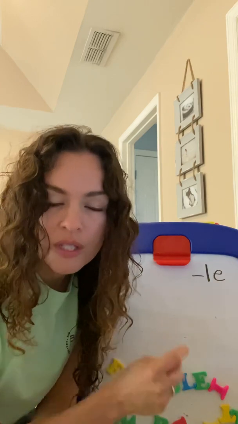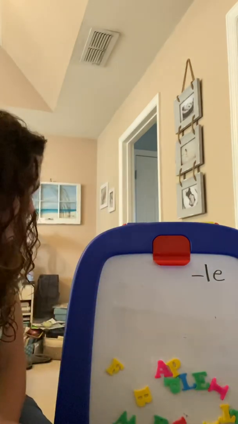All right, so I want you to try at home another word. See if you can come up with the word maple, like maple syrup. And think about our new syllable type, consonant L-E. Maple.